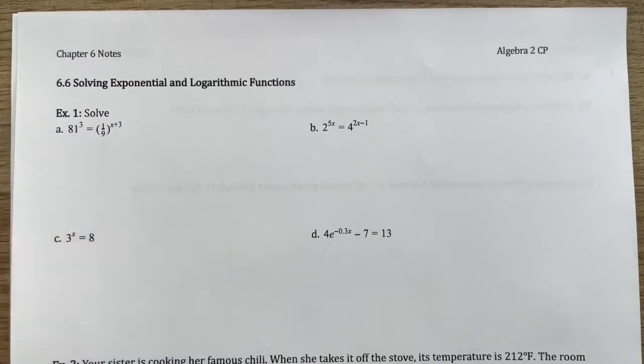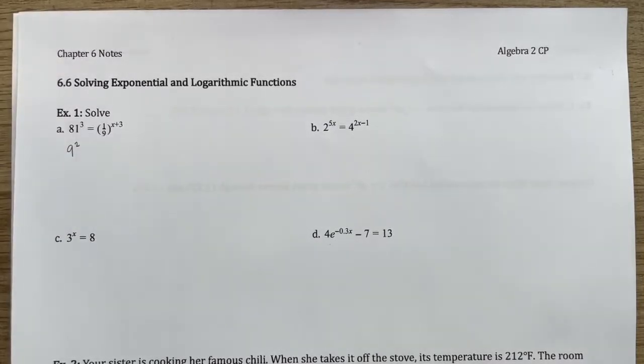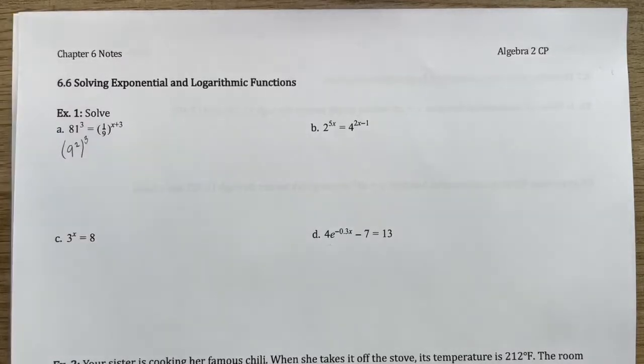And what's cool is when you have an exponential set equal to an exponential, it's fairly easy to solve once the bases are the same. So we need to manipulate each of these bases to get them to be exactly the same, which is cool because they could both be written as exponentials with base of 9. So for the 81 to the third power, I'm going to replace 81 with 9 squared. Not changing the value or anything, just replacing it with 9 squared.